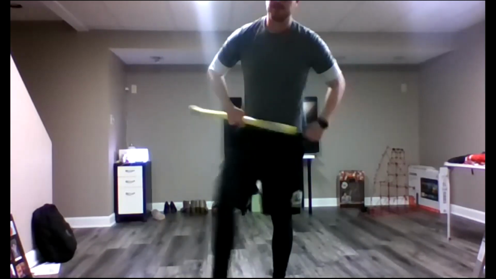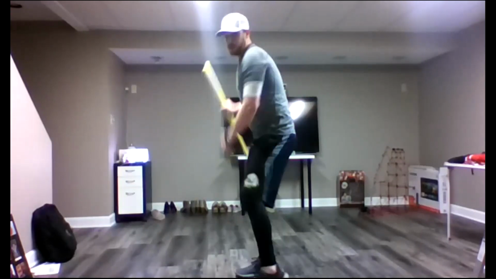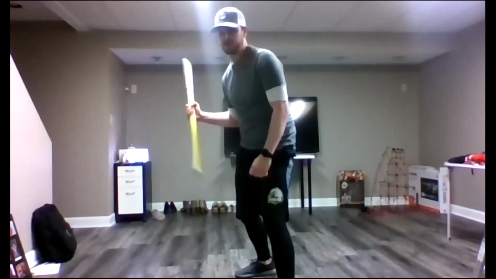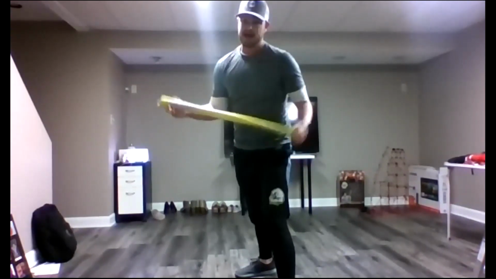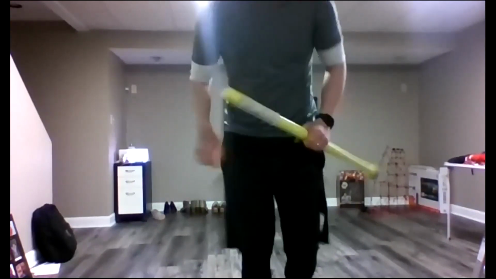When we talk about balance and being able to stop and things like that, we want to be balanced throughout this position, our power position as we're driving through. This promotes a lot of starting and stopping. The light bat allows us to accelerate and decelerate while really focusing on our core and our positioning.